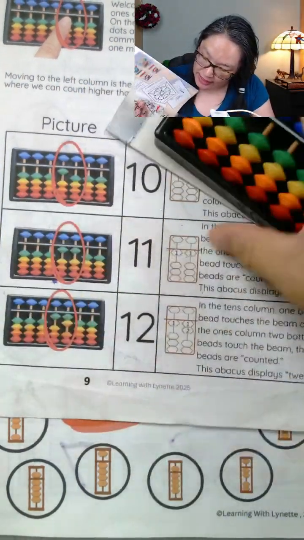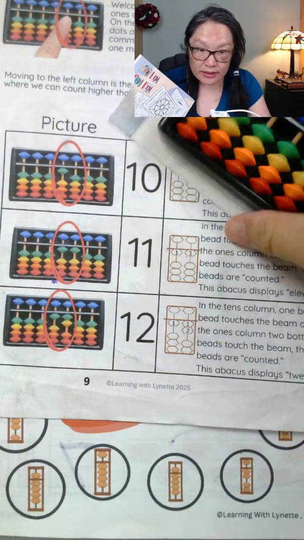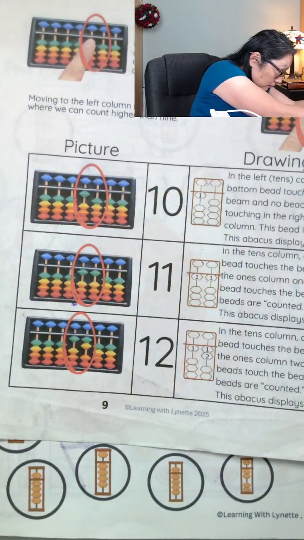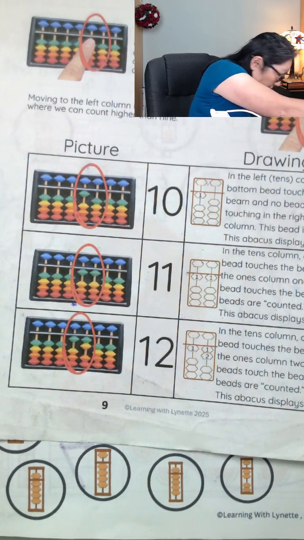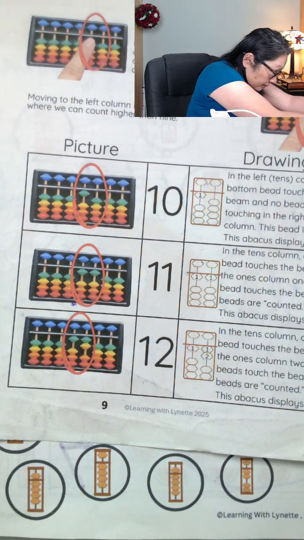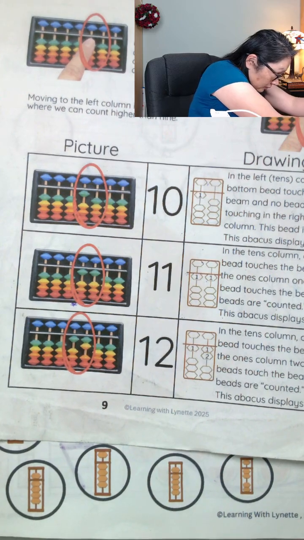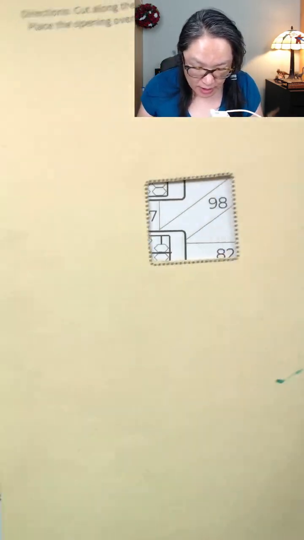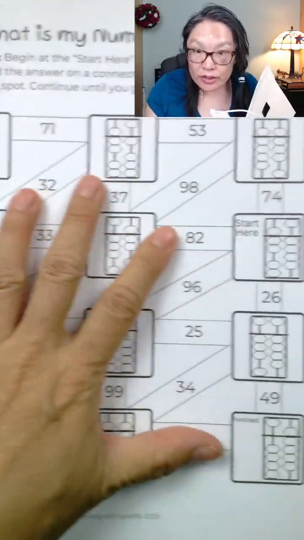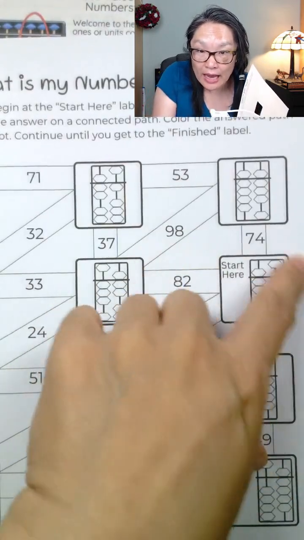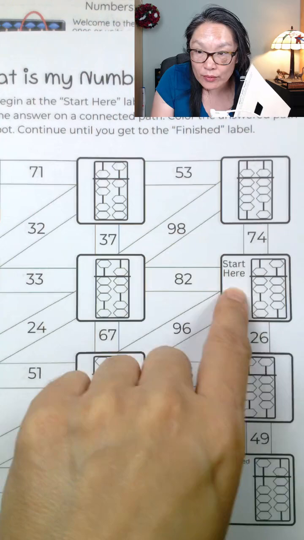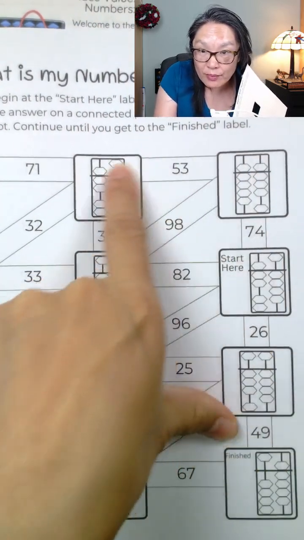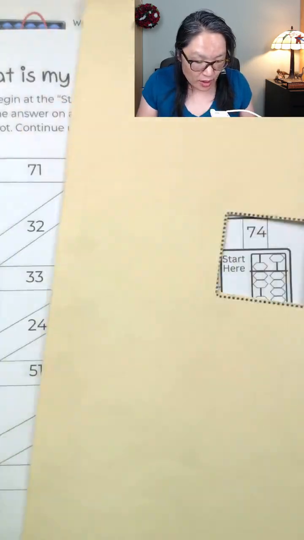Here's a maze that I've created to help us learn how to read the abacus. And so here's a maze. What we're going to do is start over here, and then as we read our abacus, we're going to follow the path. And whatever the path takes us to, we will finish.